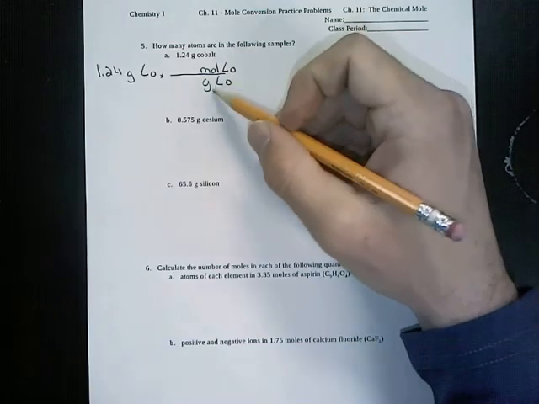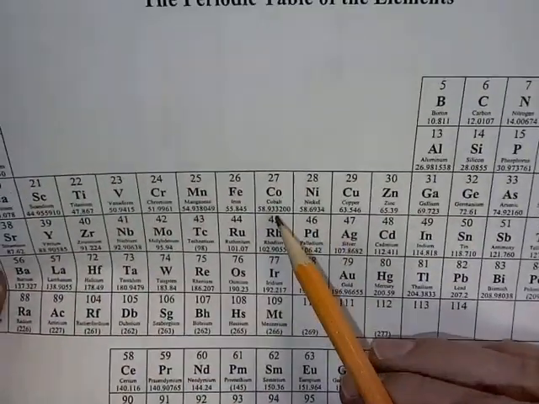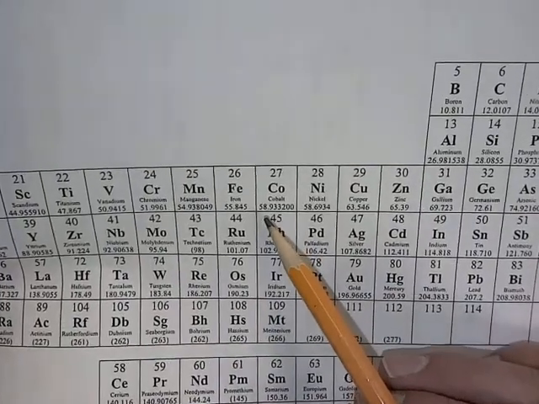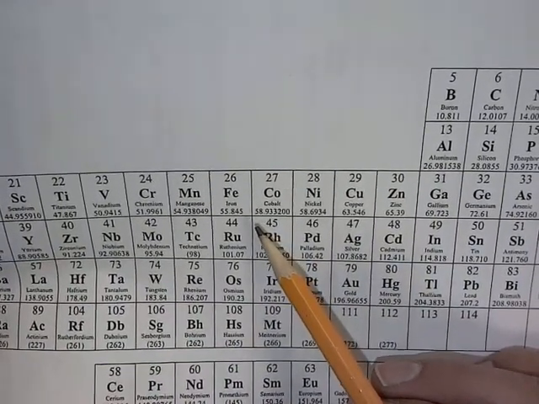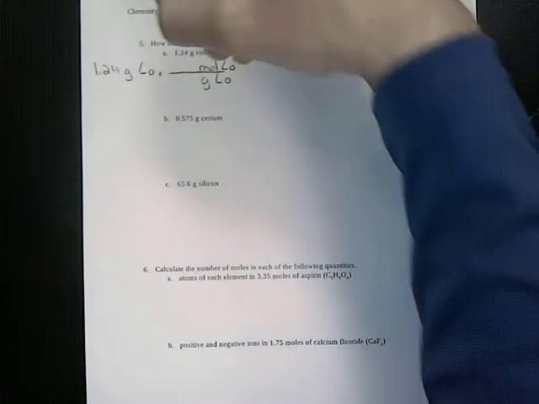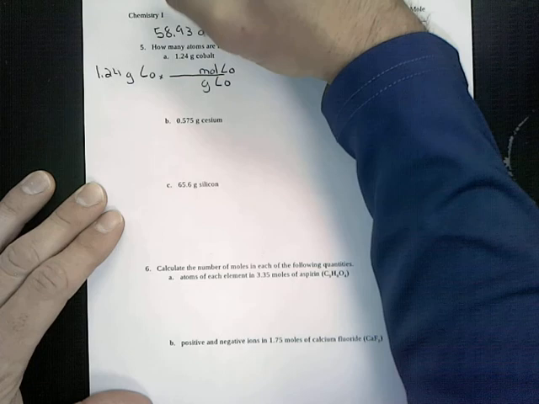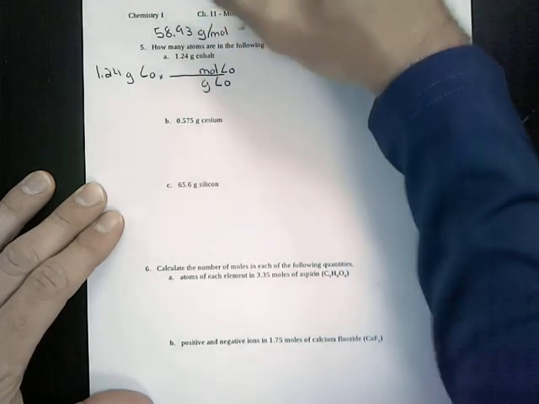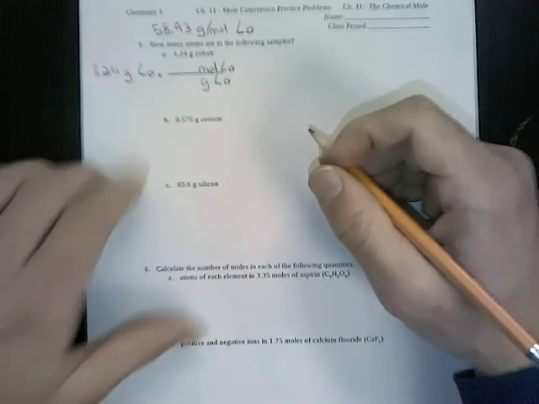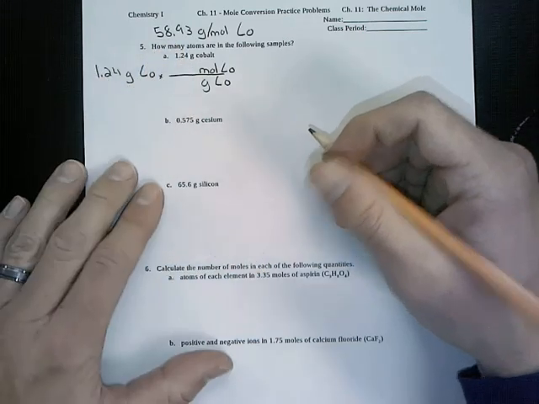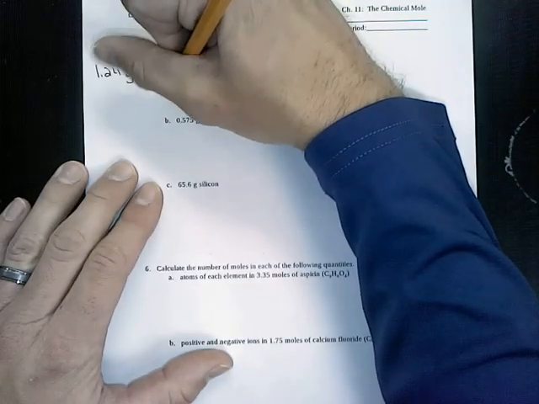So gram over mole, whenever you see that, you turn to the periodic table. Cobalt, if you look here, has a molar mass of 58.93. So 58.93 grams per mole of cobalt, Co. The 58 number is associated with grams, so it's going to go on bottom.